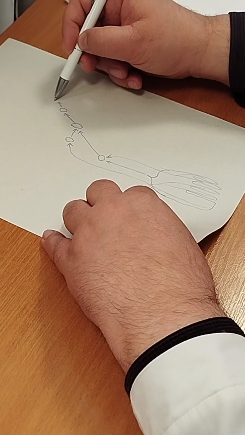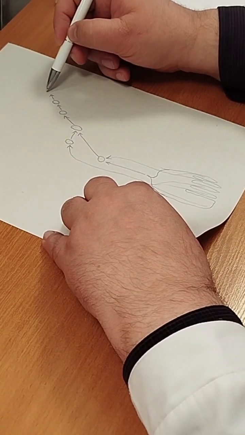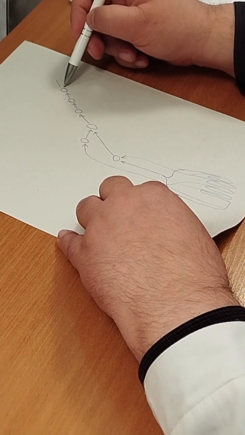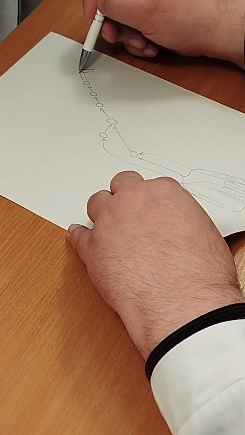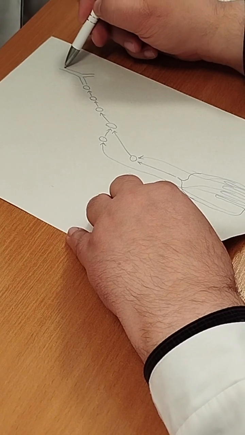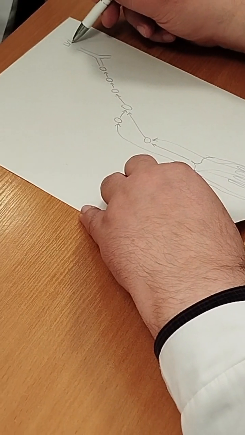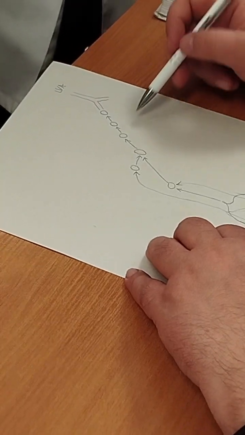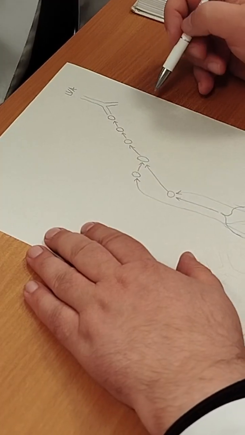From external iliac, to common iliac, from common iliac into lumbar lymph nodes, and lumbar lymph nodes continue into lumbar what? Trunk. Then thoracic duct, and what? Left venous angle. Clear? That is lymphatic drainage from lower extremity, from organs of pelvis.